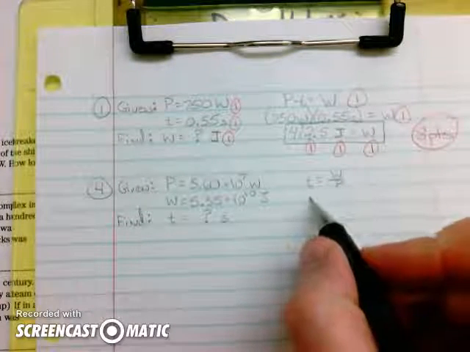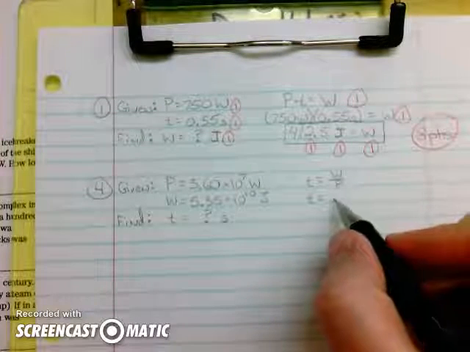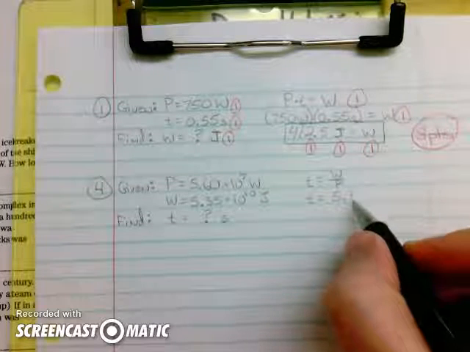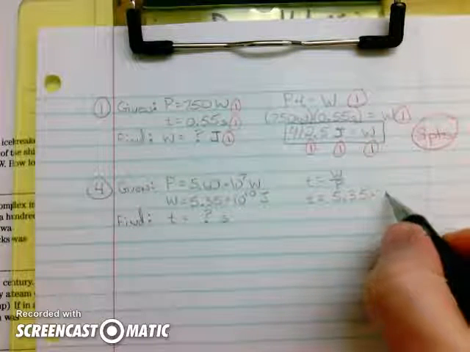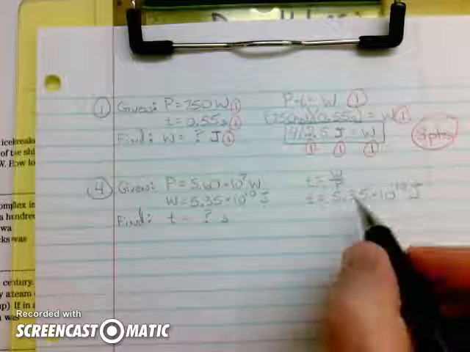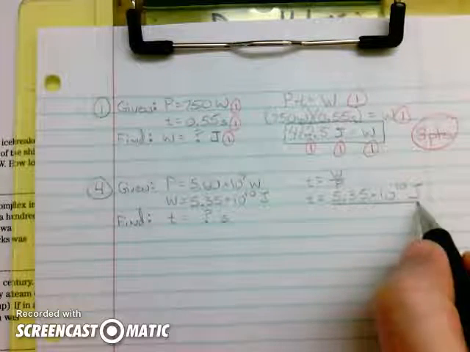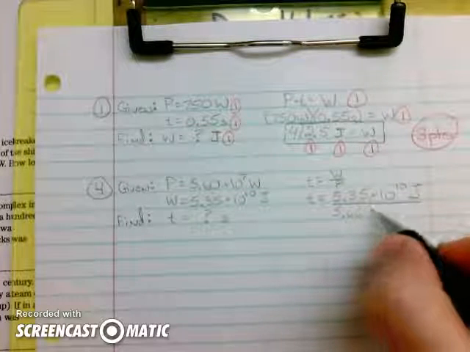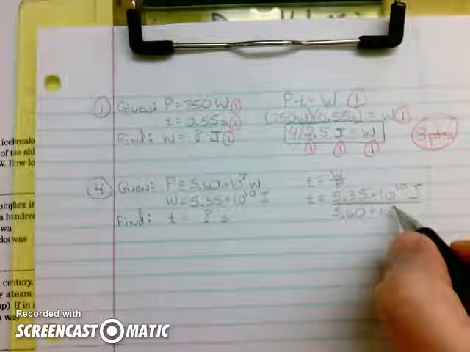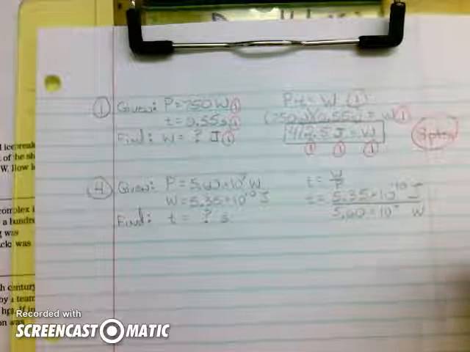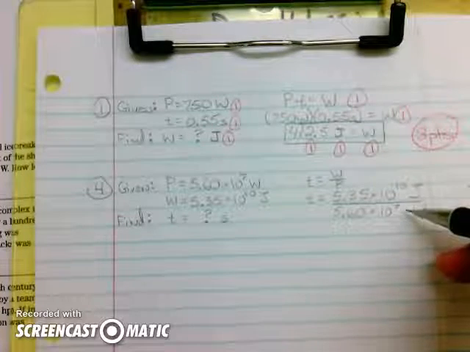So time equals my work, which is 5.35 times 10 to the 10th joules. Remember to write down your units. Divided by 5.60 times 10 to the 7th watts. That's going to be a large number of seconds, I can tell just by looking at it.